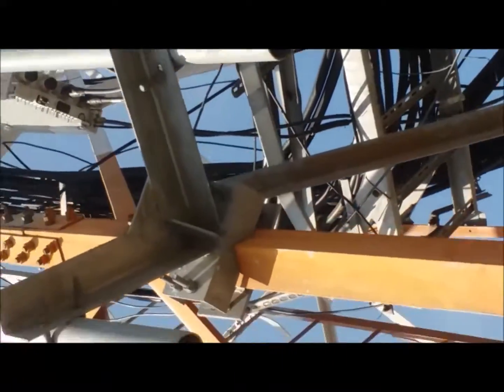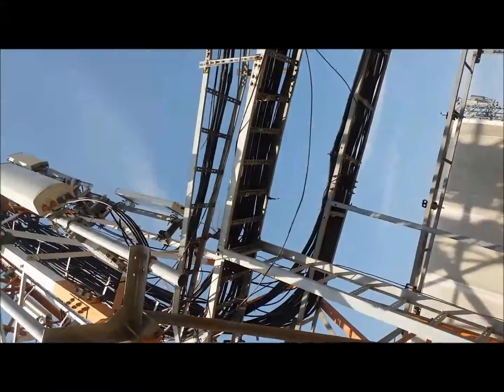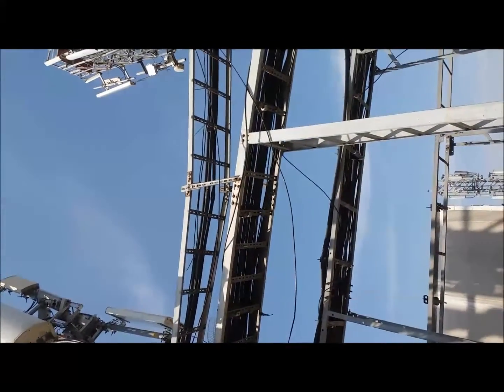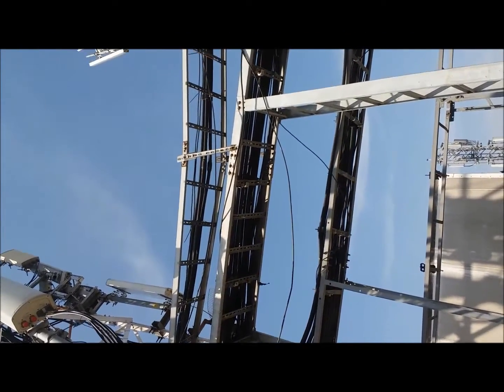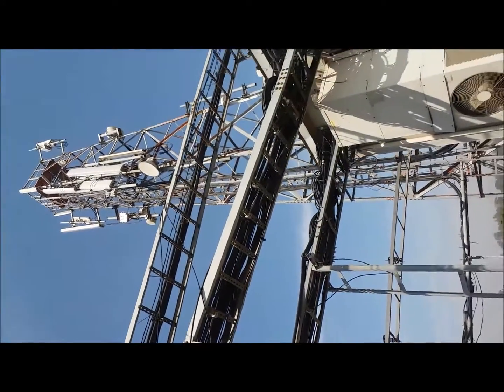You can see here that the cable is properly routed through the cable tray and is going inside the shelter.